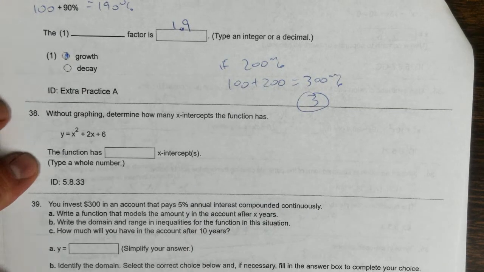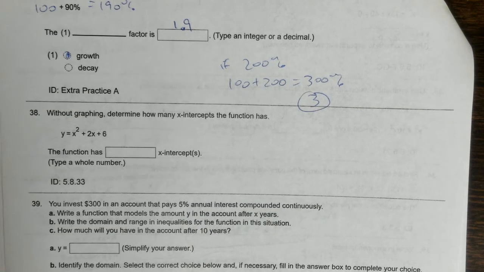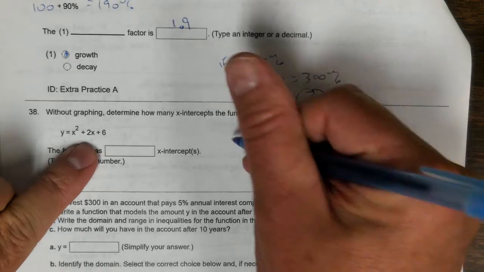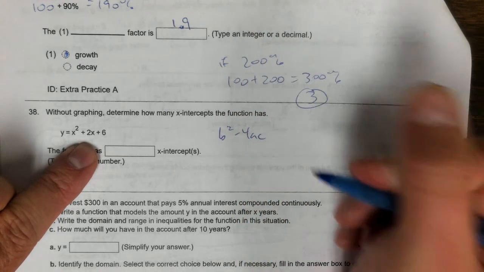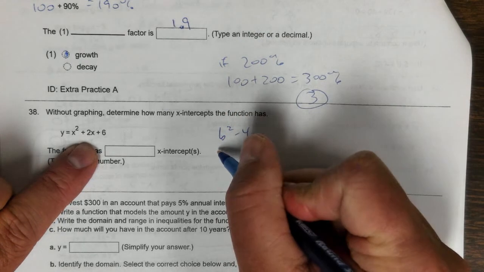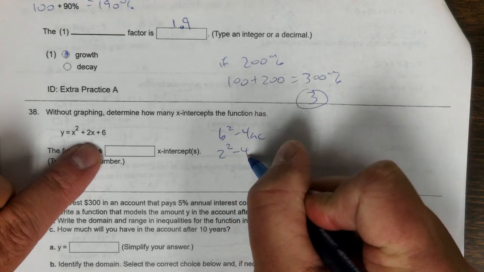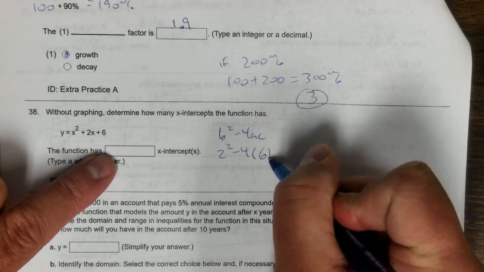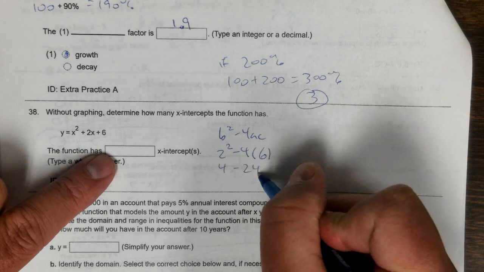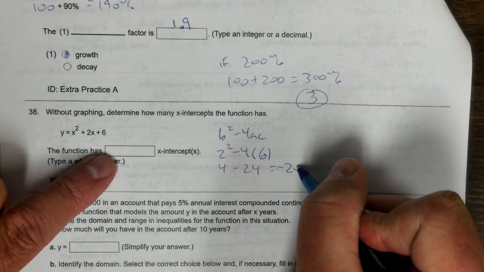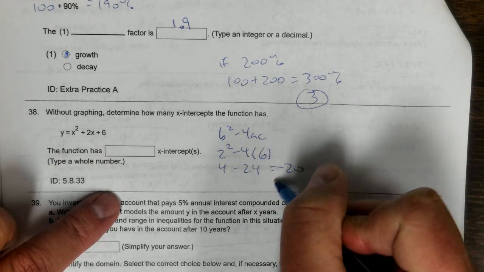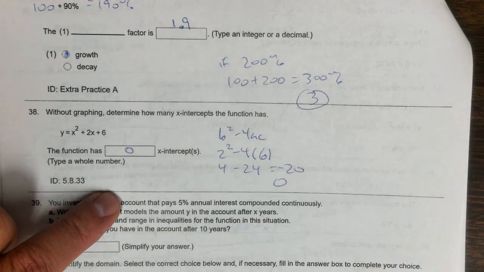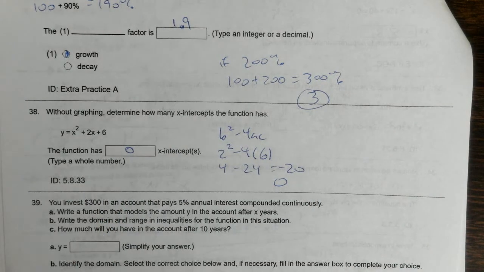Okay, so then for this one, it says without graphing, and so what we can do is b squared minus 4ac. So that'd be 2 squared minus 4 times 1 times 6. 4 minus 24 is -20, and so we get 0 x-intercepts. That's how you use the formula.